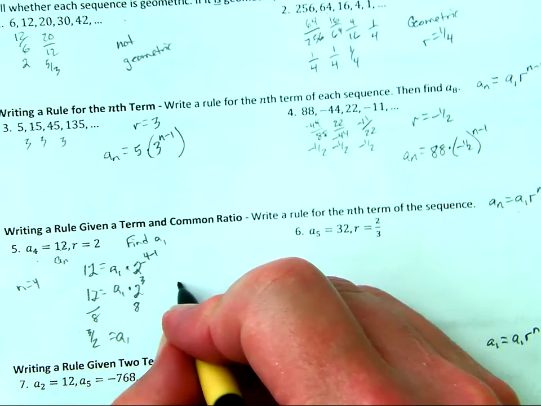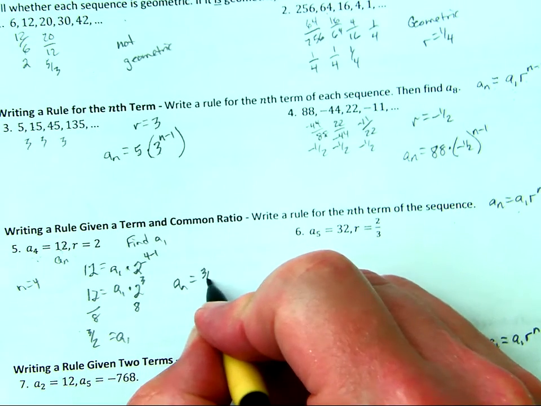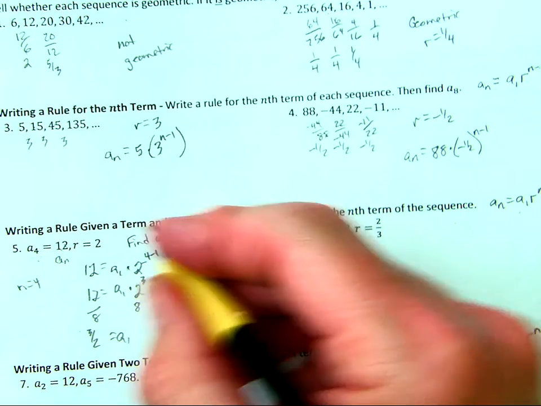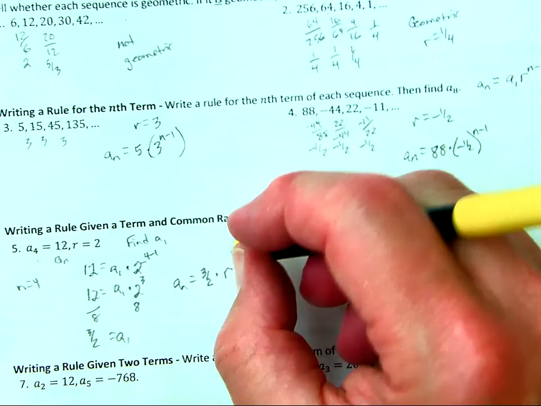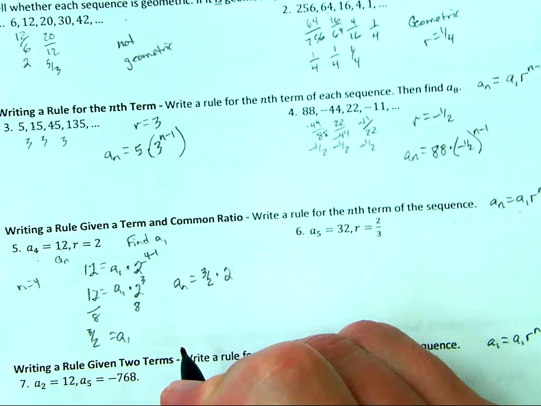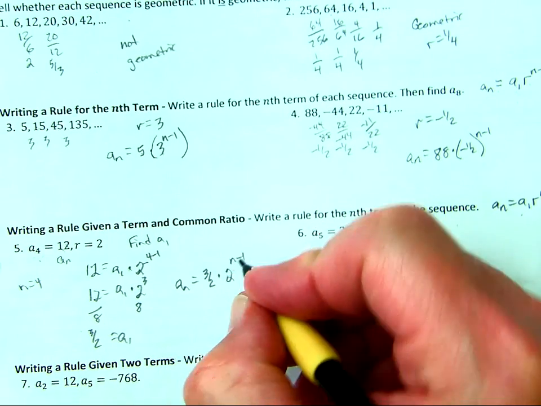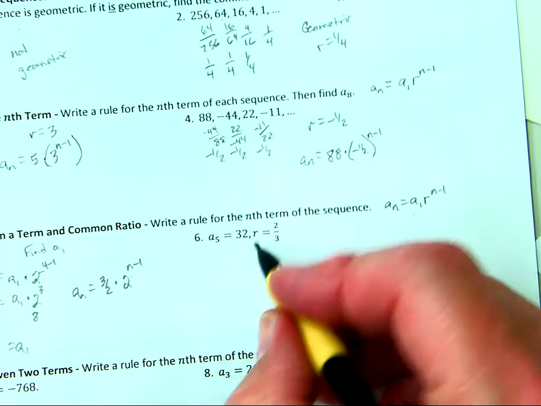Now that's all we need for our formula. A sub n equals a sub 1, which now we know is 3/2, times r, times 2 to the n minus 1. And that's our equation.